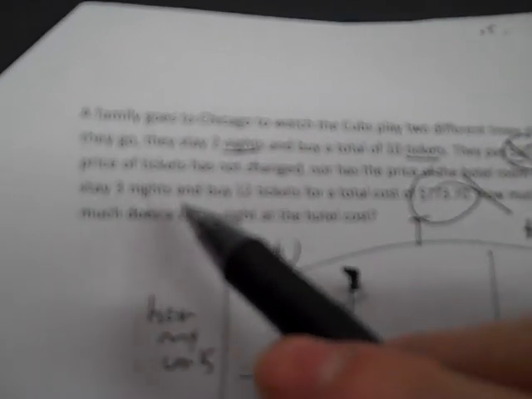Okay, how many nights? Well, this one stayed 2 and the other one stayed 3. So 2, 3. Cross those out. And then the tickets, this one bought 10, this one bought 12. You're not going to use those.